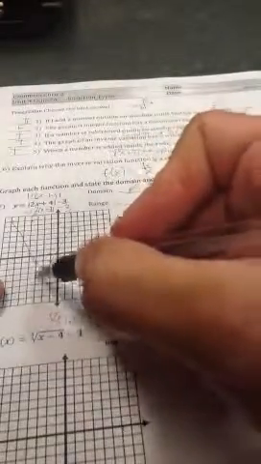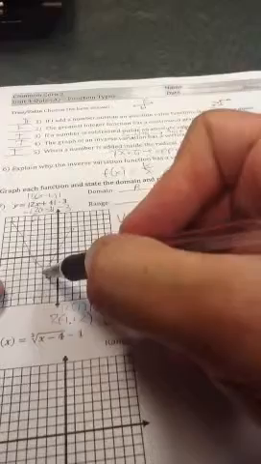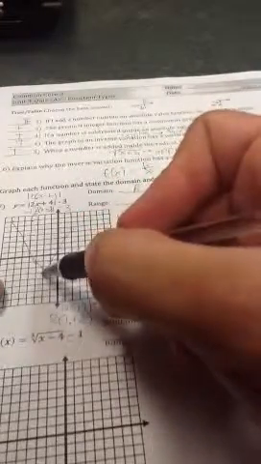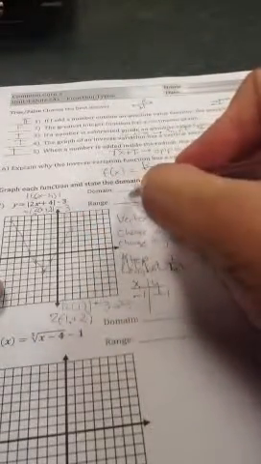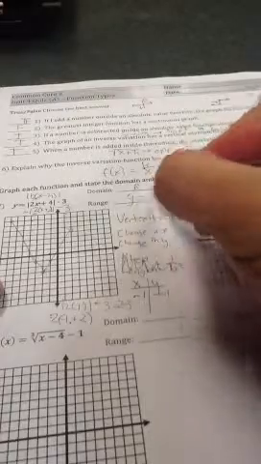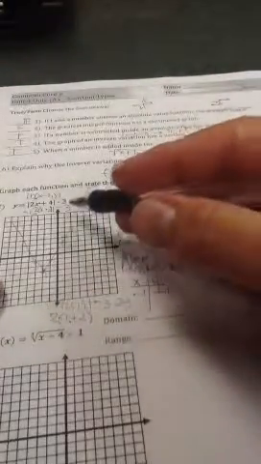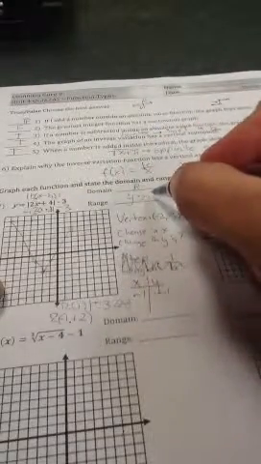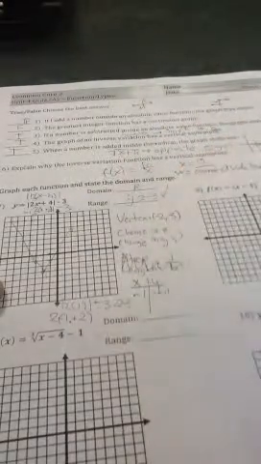My range, well, we have a minimum here, so I have to think of the fact that I hit rock bottom. My range must be all the Y values greater than that. That Y value right here was -3. And we're good. Okay? Next one.